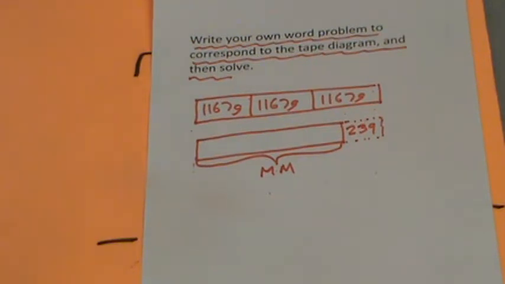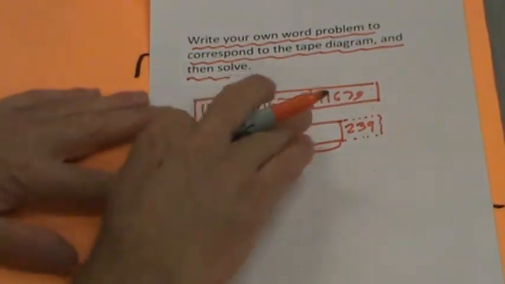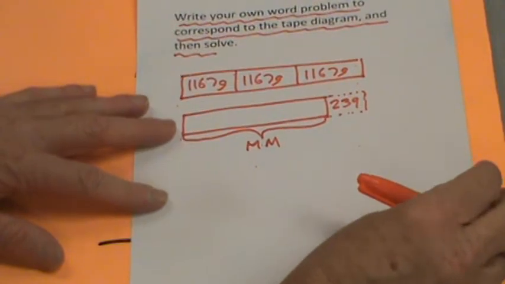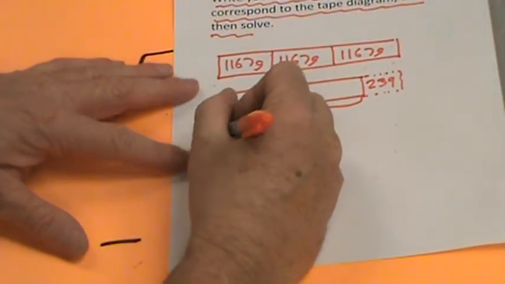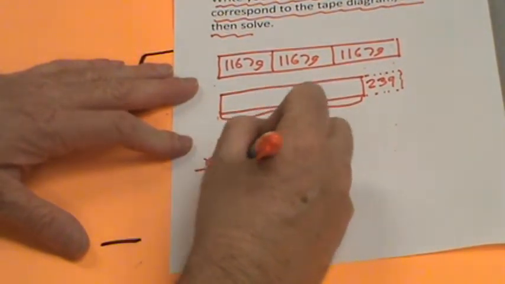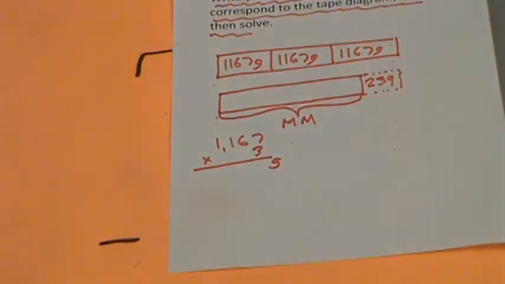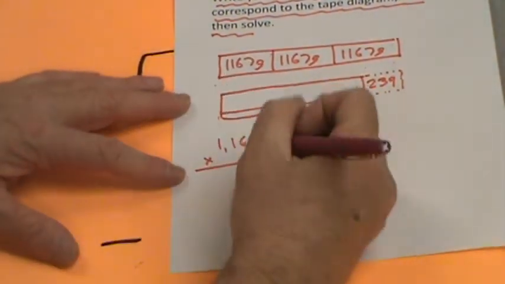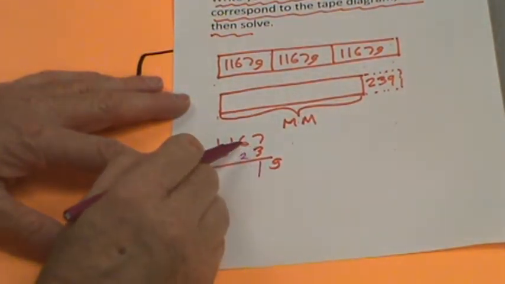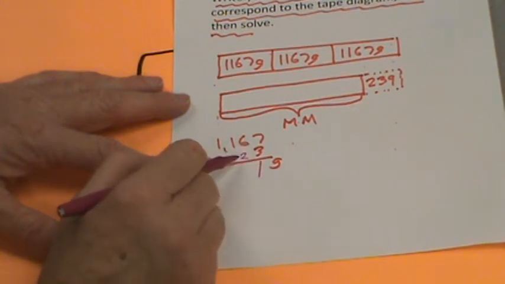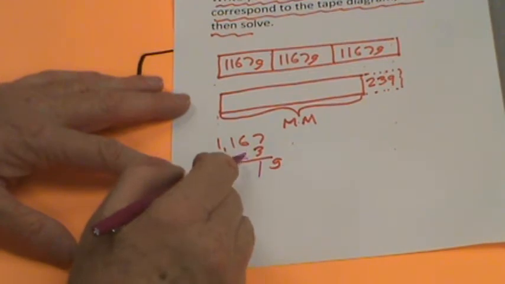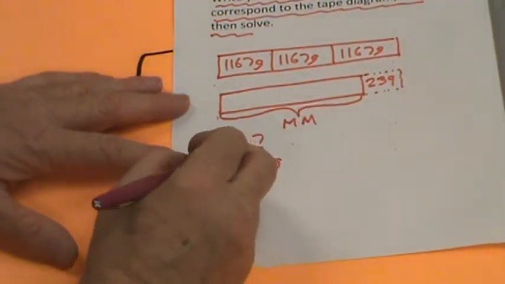All right. First thing we're going to do is we've got to multiply 1,167 times 3. So we'll say 1,167 grams times 3. I'm going to put my G's down there for grams. Let's use the standard algorithm. 7 times 3 is 21. 3 times 6 tens would be 180, plus those 2 would make it 200, or 20. You could think about it, 6 times 3 is 18, plus 2 is 20.